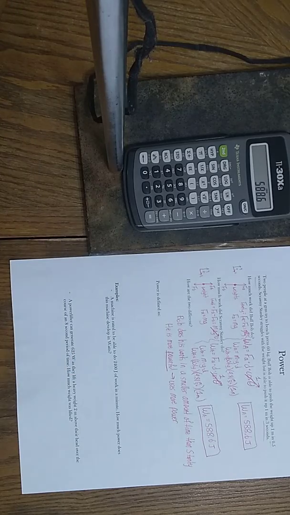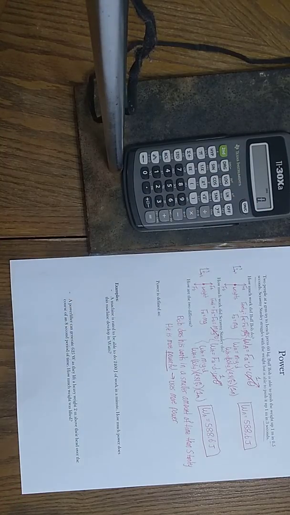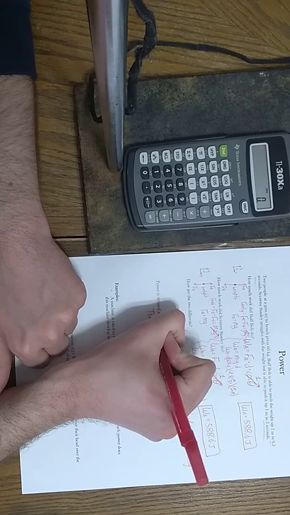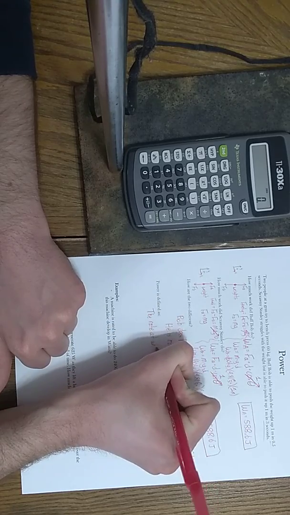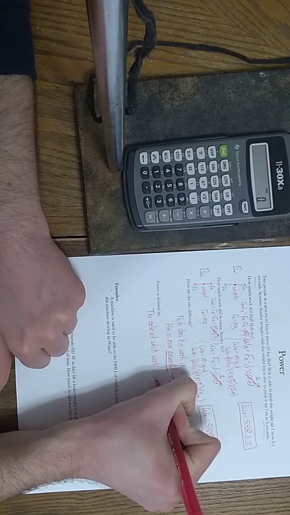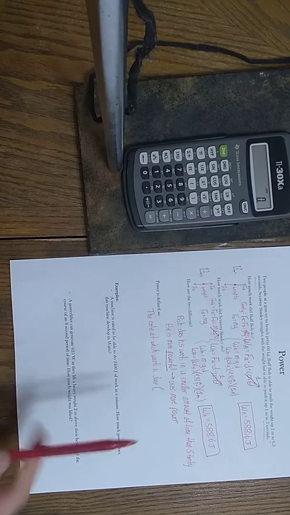Now, this leads us to the concept of power. Power is another defined quantity in physics that we can calculate. The definition of power is the rate at which work is done. The rate at which work is done.